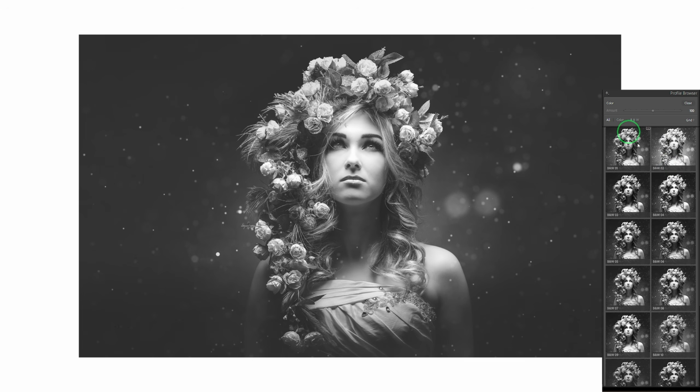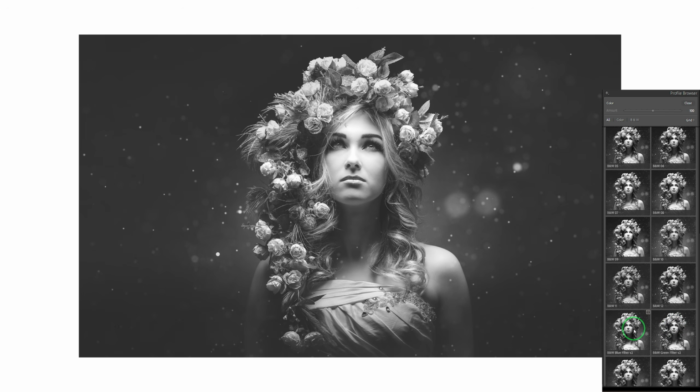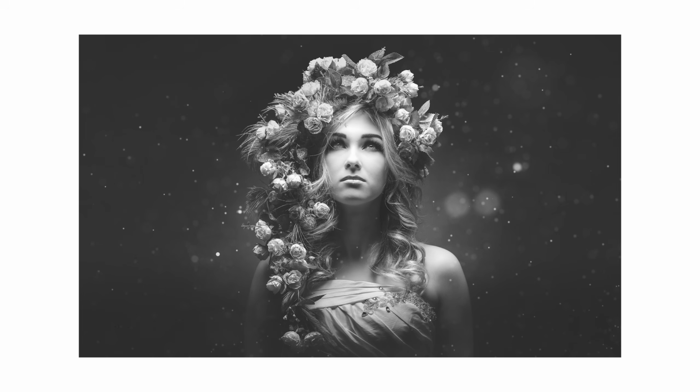99% of the time when I am editing in black and white, I will apply a profile first. And that is simply because the profile applies a conversion to the image data, similar to how a camera processes RAW files, whereas a preset is a collection of specific editing adjustments that are then saved and applied, and they will have a different effect on each different image, depending on how the image has been recorded in camera. So a profile I would highly recommend if you are editing in black and white.